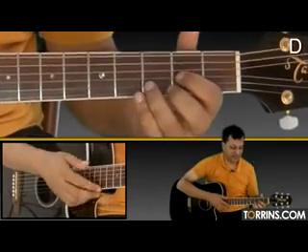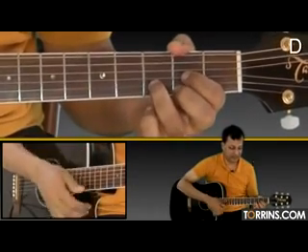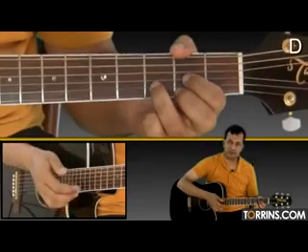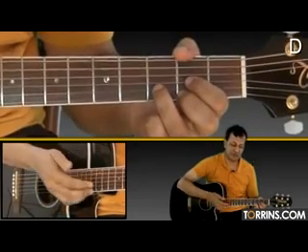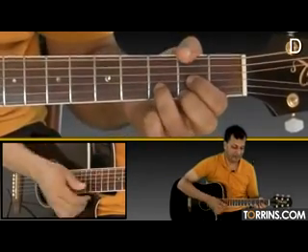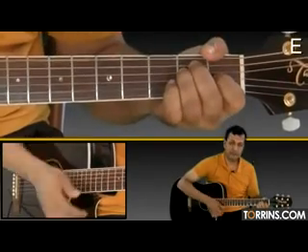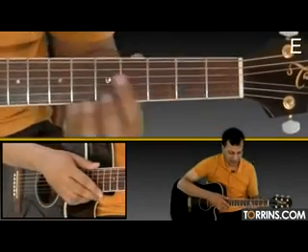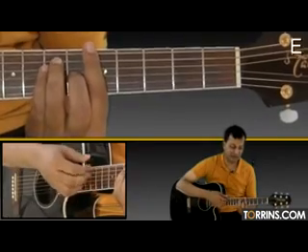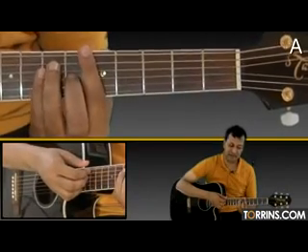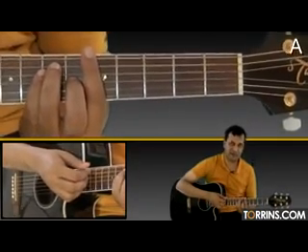And the same thing with D and E. Instead of all of those strokes being played on D, we'll be playing this. And if you're playing bar chords, you'll be playing it over here. So A major to C sharp minor to D to E.